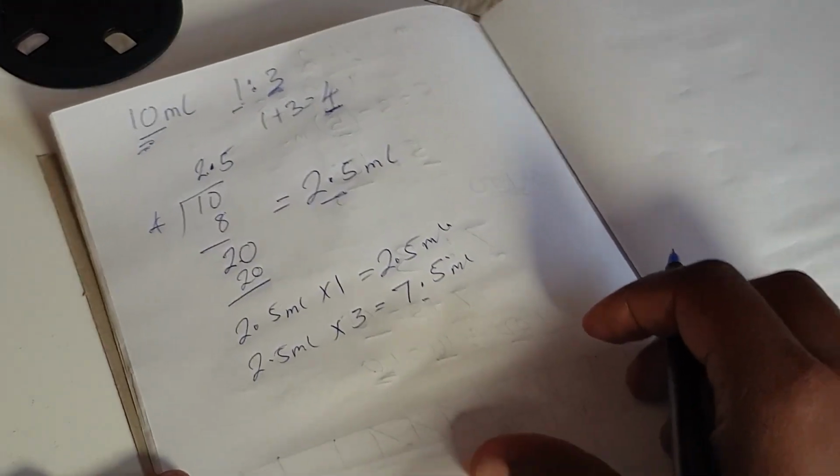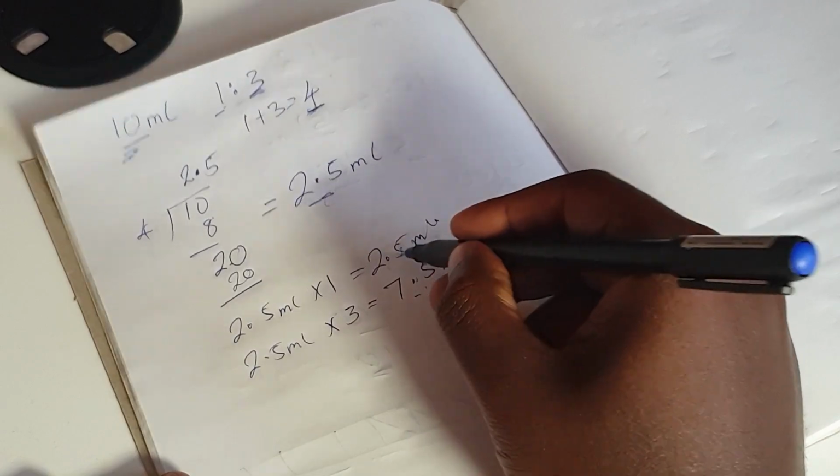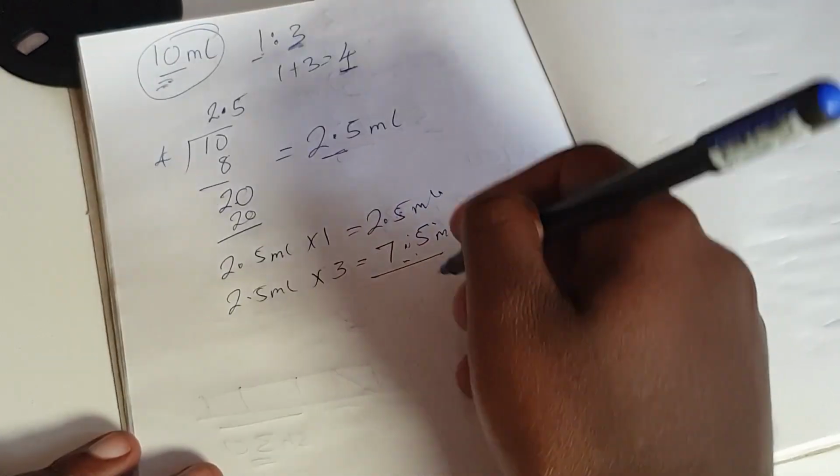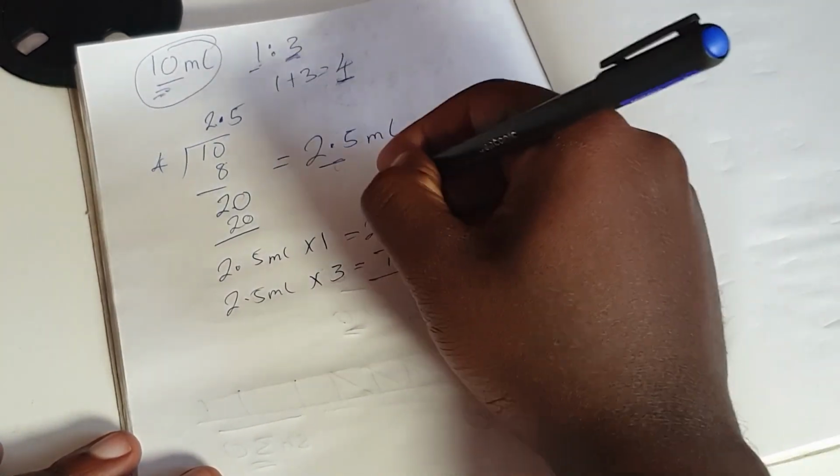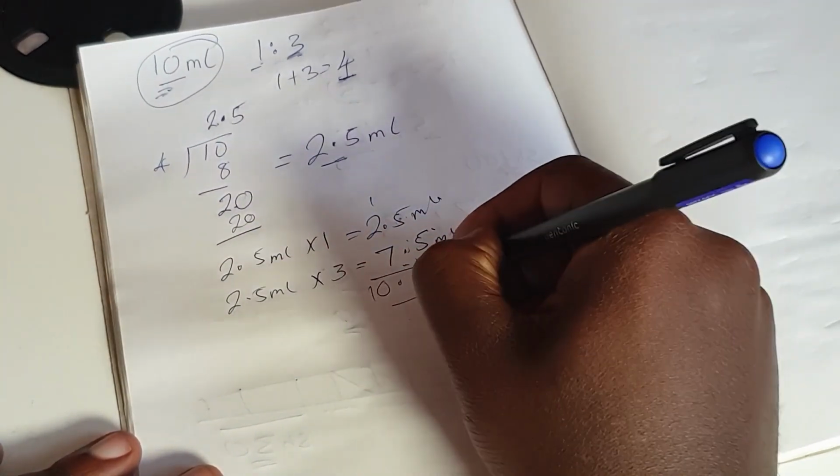And if you want to check that your answer is correct, you can always add up the totals here and see if you'll get the initial total. So if we add these two here, it's 5 plus 5 is 10, 0, carry 1, 10.0 ml.